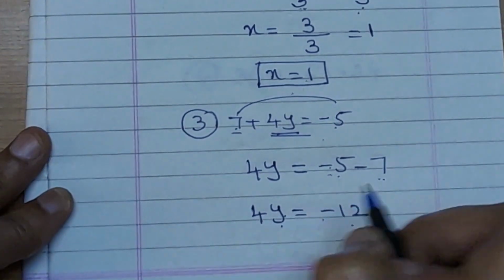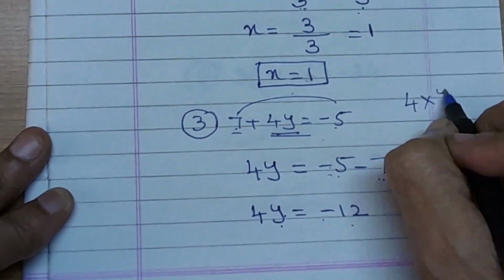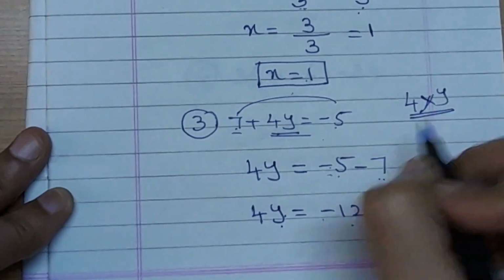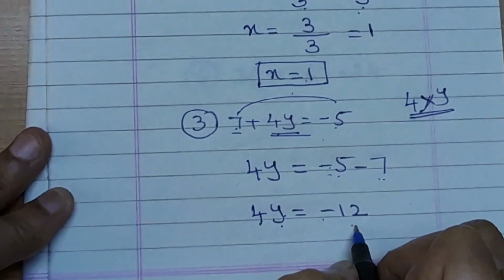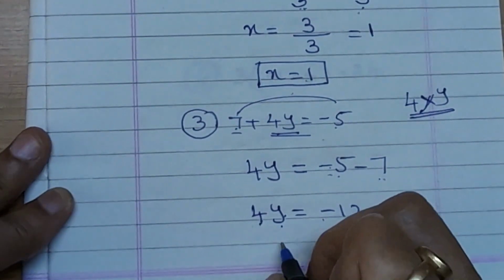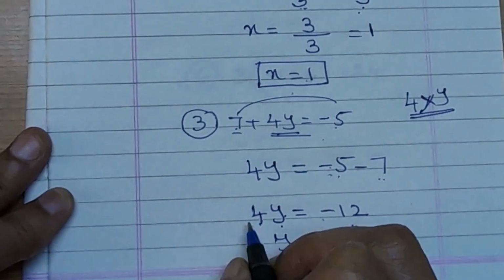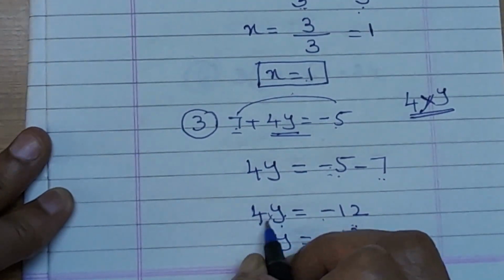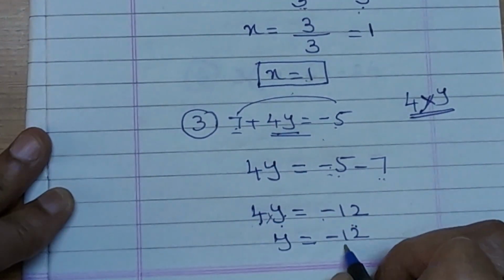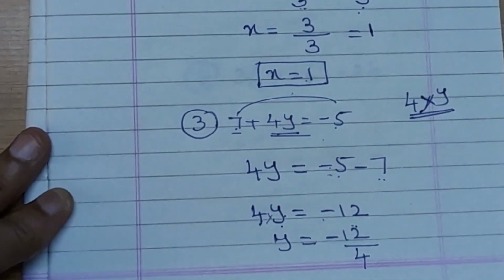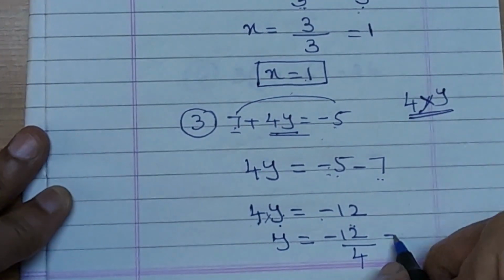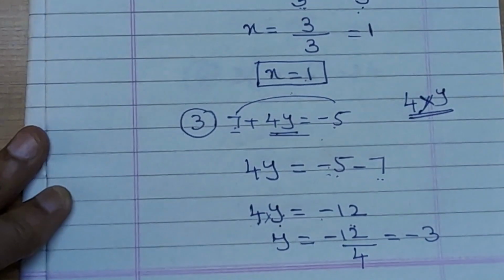Now 4y means what? It is 4 into y. So when this 4 comes here, it will get divided. So from here y will be minus 12. This 4 is 4 into, so it will get divided. The 4 that is on top will come to the bottom. Okay, so minus 12 by 4, which is minus 3.